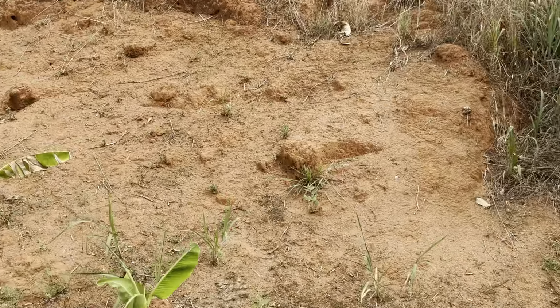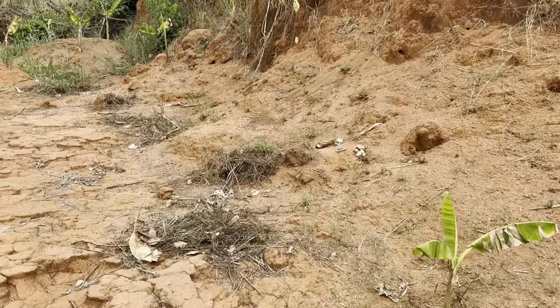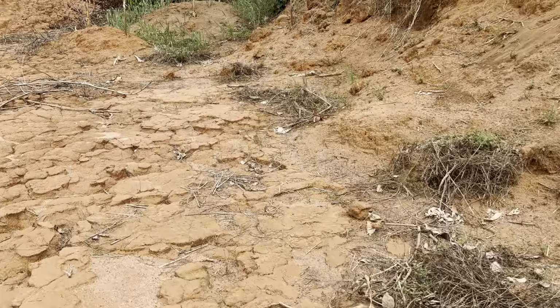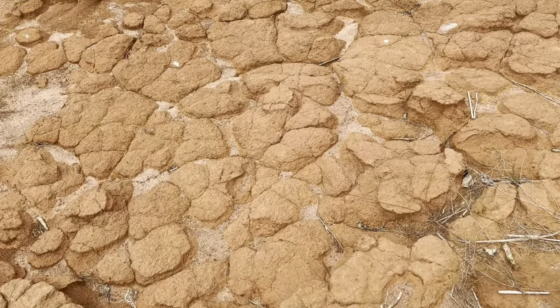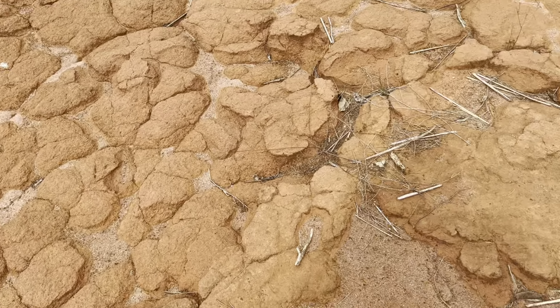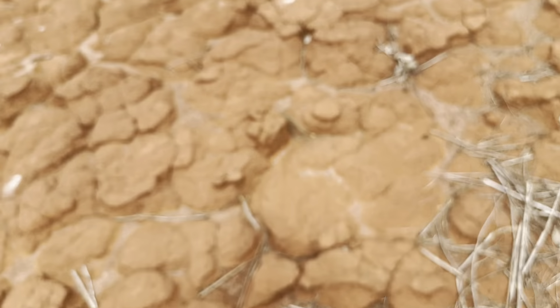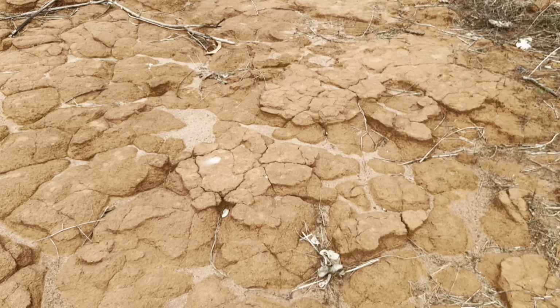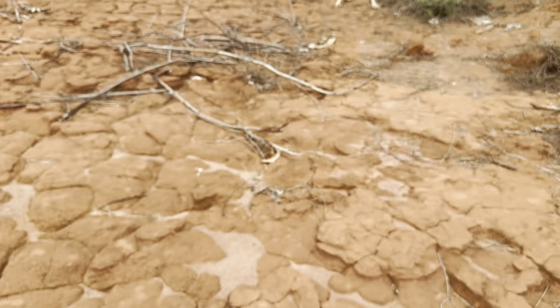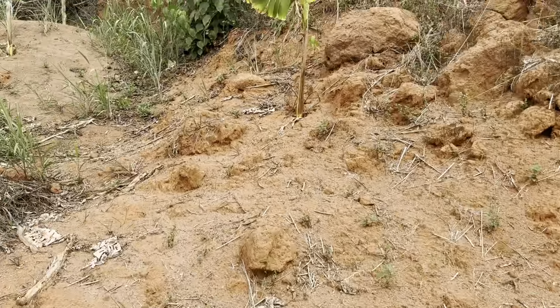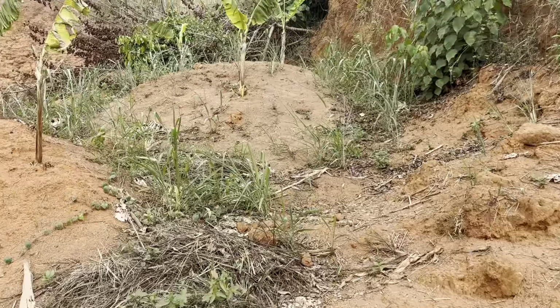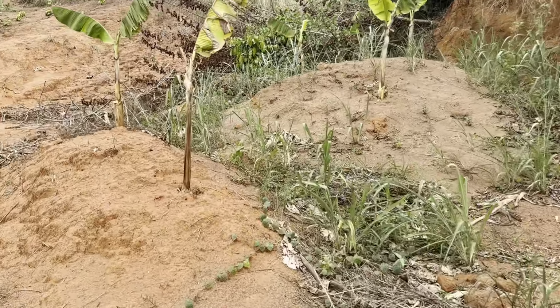So we are still on the boundary anyway. I'm only pointing the camera into the farm so that you can see. And if you look at the soil where I'm moving around, where I'm passing by now, you see how dry the soil is. So we'll be unable to plant in here, but the other part which we planted is a little bit soft, good for us to plant in. That was why we planted. So the parts we planted are okay, and the part we didn't plant, that is the problem we have.